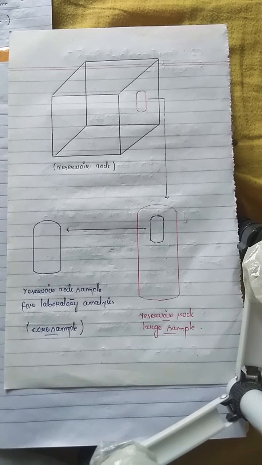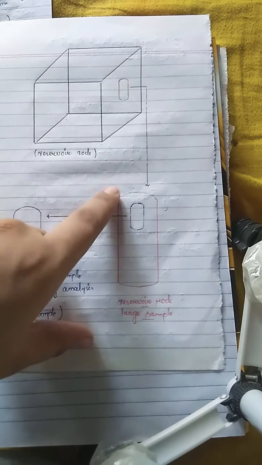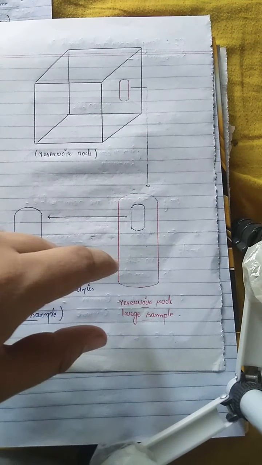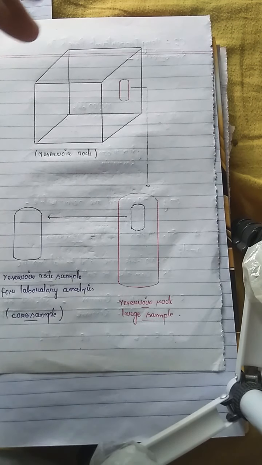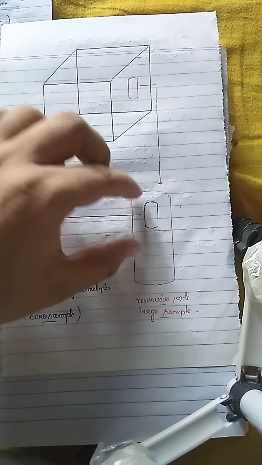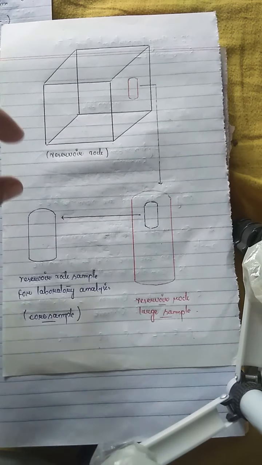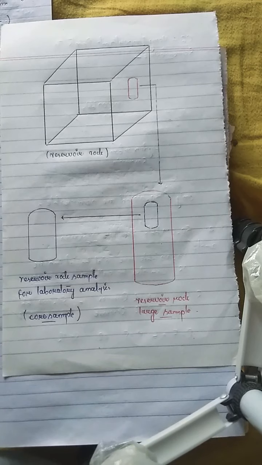experiments. So what we do is extract a core from the reservoir rock which is very large in volume, and from that large reservoir rock sample we extract small core samples of regular geometrical shape. I told you that usually these core samples are cylindrical in shape because of multiple reasons. We will discuss these reasons in further lectures.